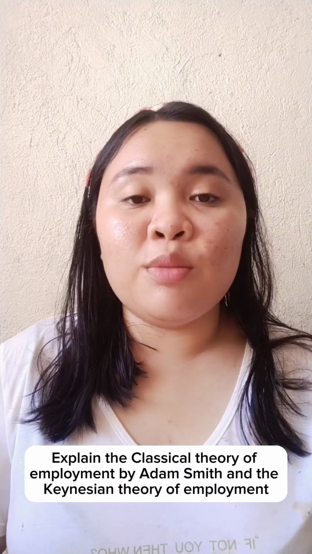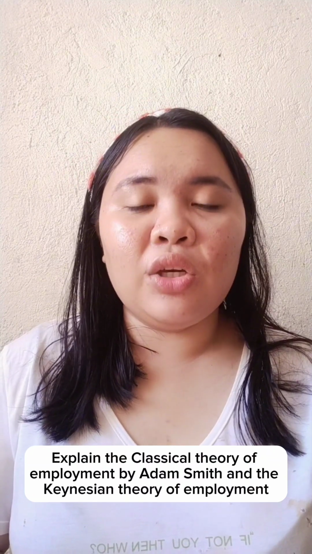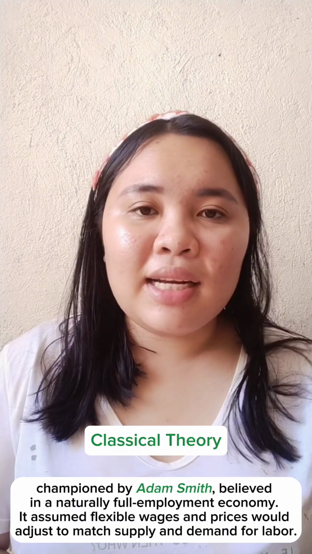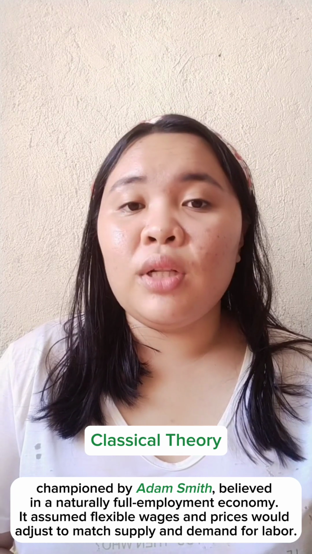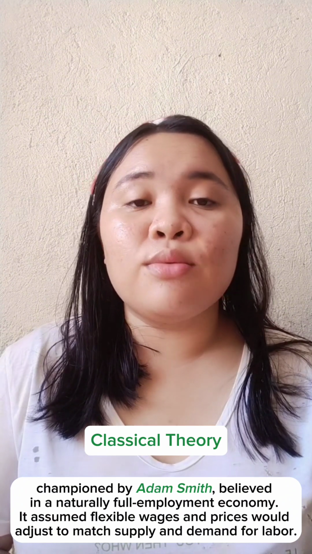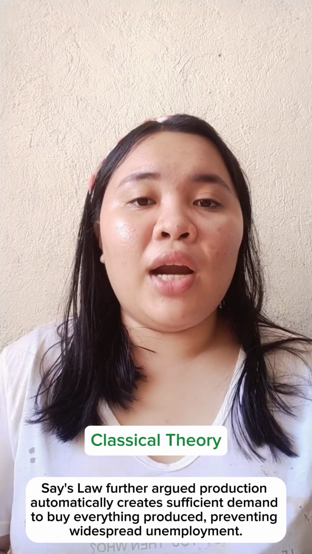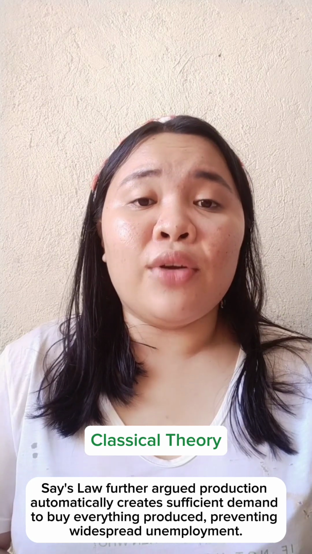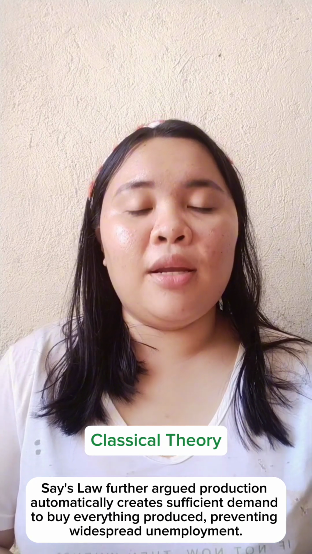And lastly, for the fifth question, explain the classical theory of employment by Adam Smith and the Keynesian theory of employment. The classical theory, championed by Adam Smith, believes in a naturally full employment economy. It assumes flexible wages and prices would adjust to match supply and demand for labor. Say's law further argues production automatically creates sufficient demand to buy everything produced, preventing widespread unemployment.